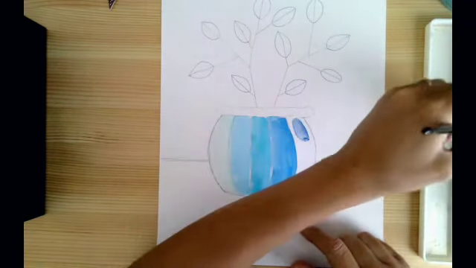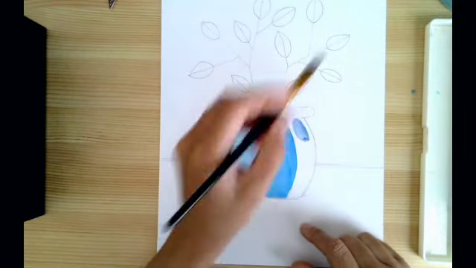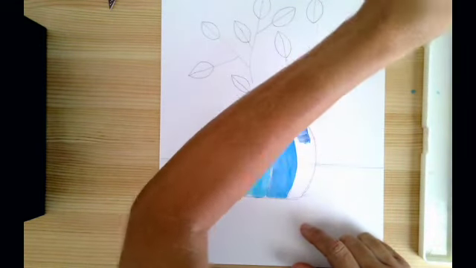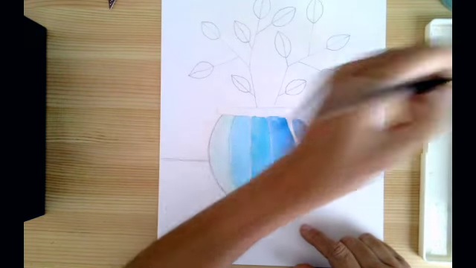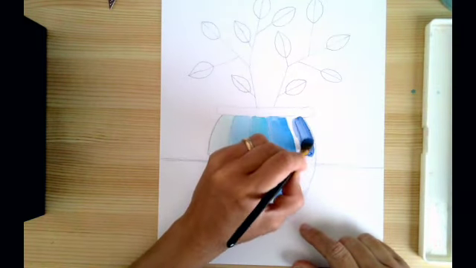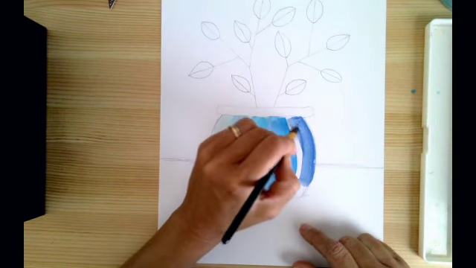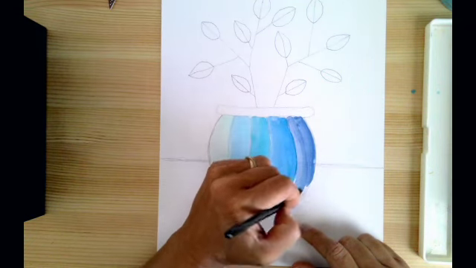I think I want to darken this up a little more, and this has to be really the darkest of my blue. So I scrub on the color palette a little more without picking up more water.